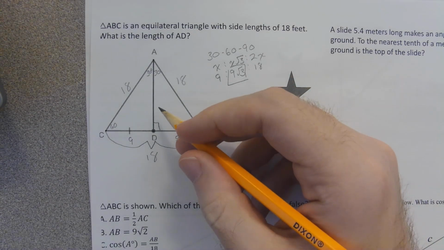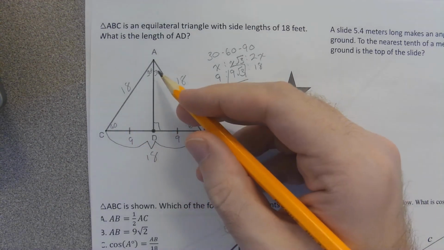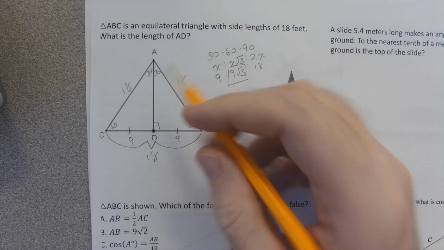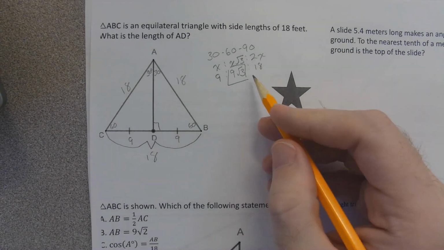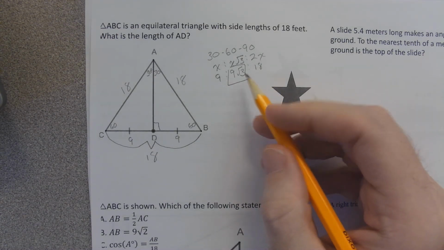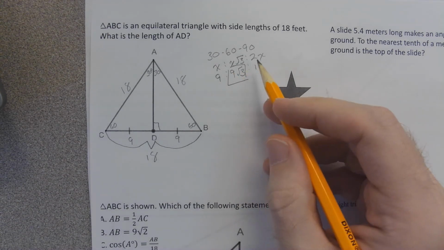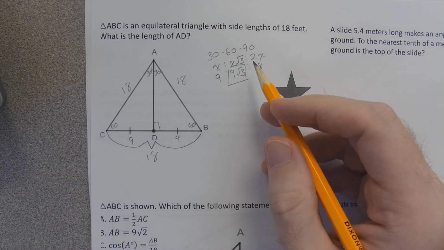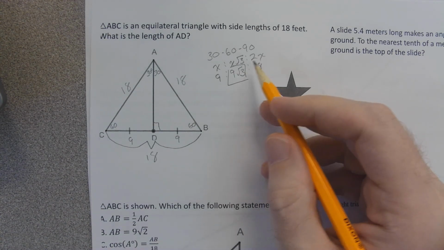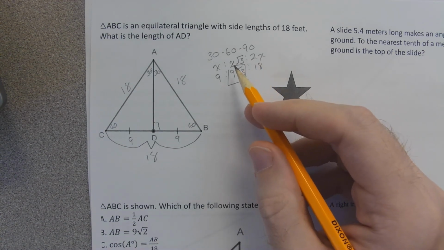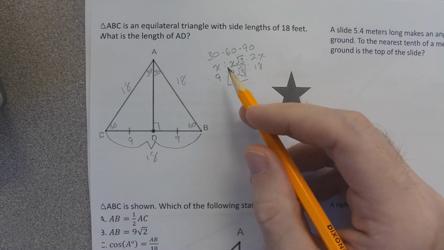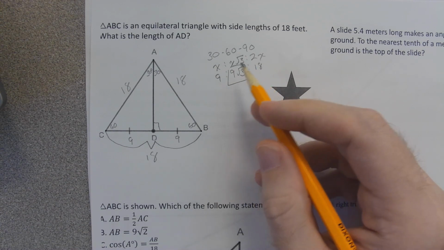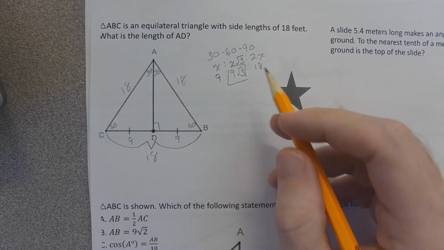We just have to recognize that this cuts off and makes a 30, 60, 90 triangle. Once we recognize that it's a 30, 60, 90, we just have to fill in based on that formula. So again, this formula is on the reference sheet, and it'd be easier to memorize it. But once we know that and recognize it, it's just fill it in.